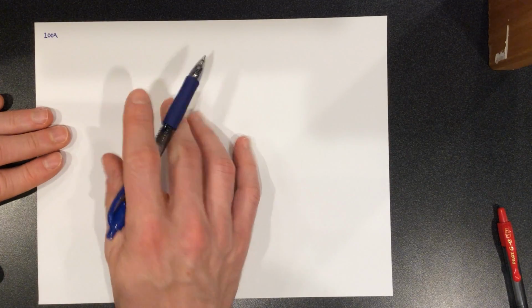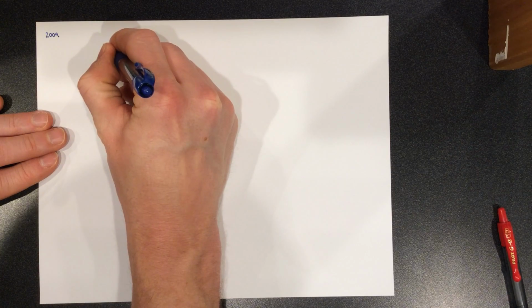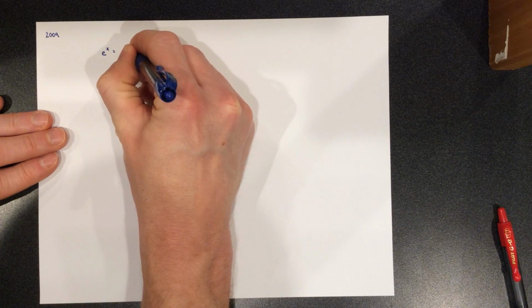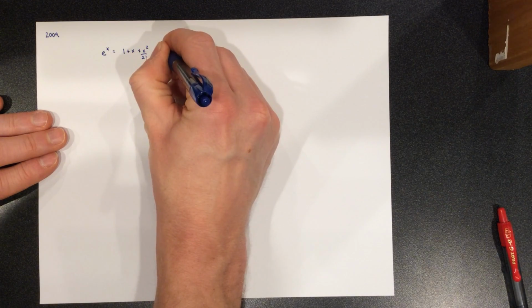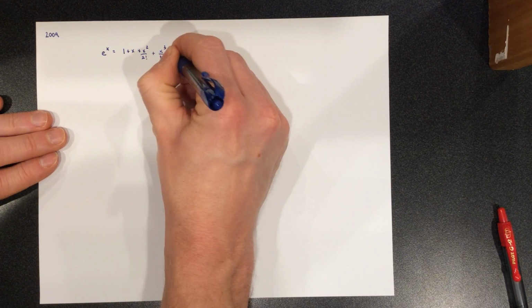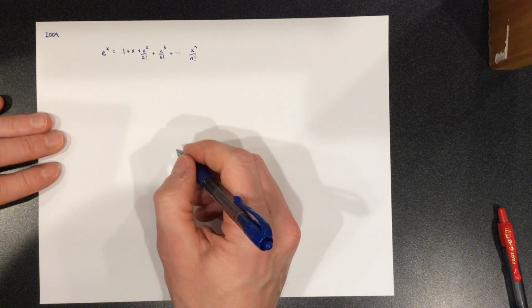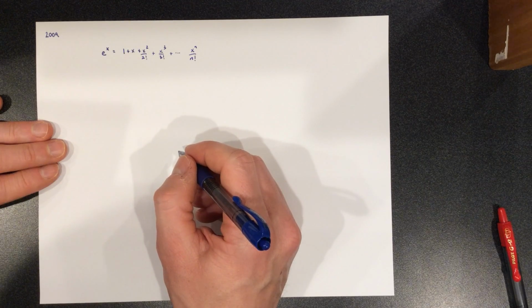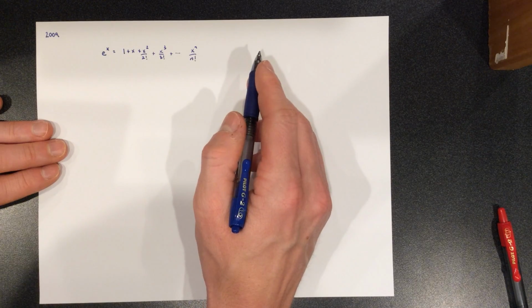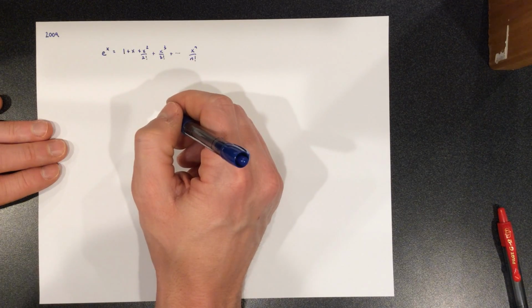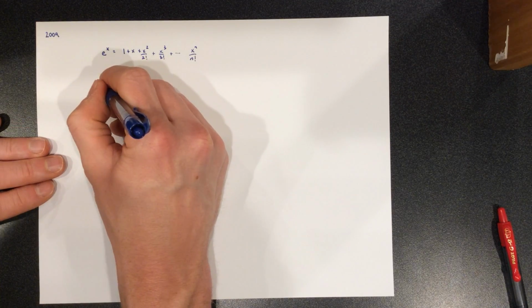And they do give us this. It's an unnecessary piece. We should know this, that e to the x is 1 plus x plus x squared over 2 factorial plus x cubed over 3 factorial plus dot dot dot x to the n over n factorial. So that's what e to the x is. And then part A says, write the first four non-zero terms and the general term for the function e to the x minus 1 squared. It's really just a substitution problem.